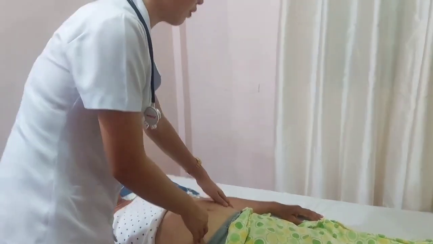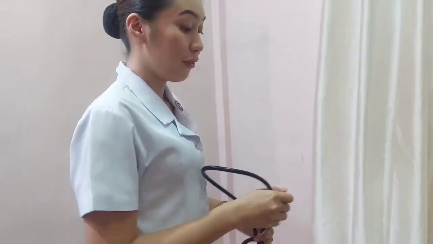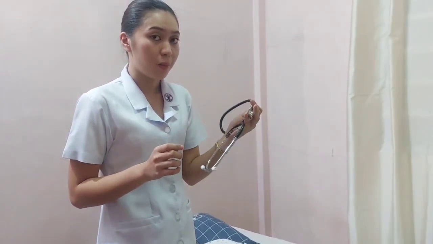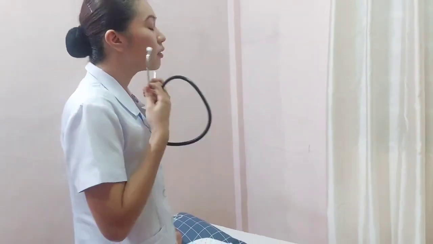Okay, now that we have located the back, so now I'm good to go to listen for the fetal heart tone of the baby. Of course, using the stethoscope, but we must keep in mind the normal fetal heart tone, which is in the range of 120 to 160 beats per minute. Okay, I'm going to start now.